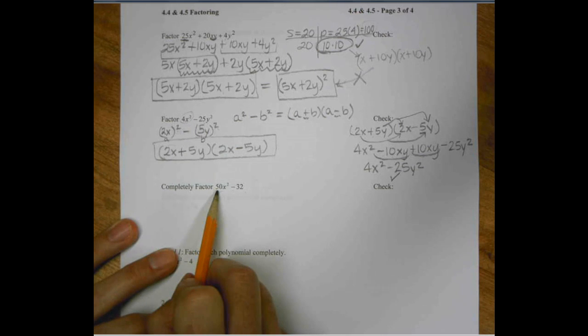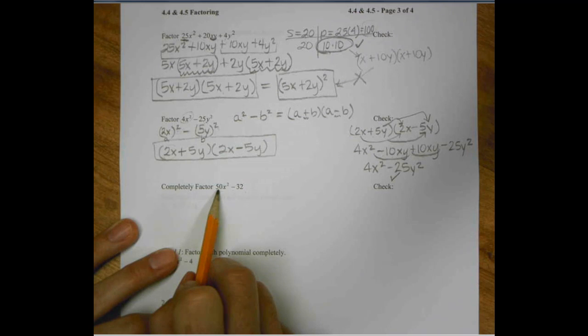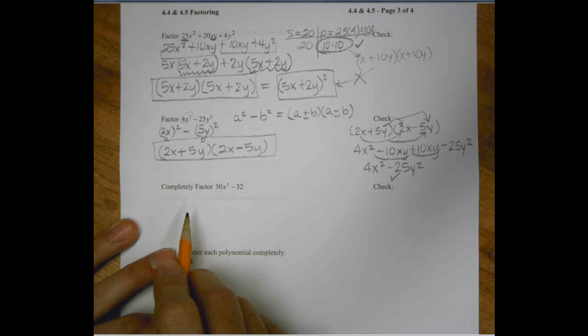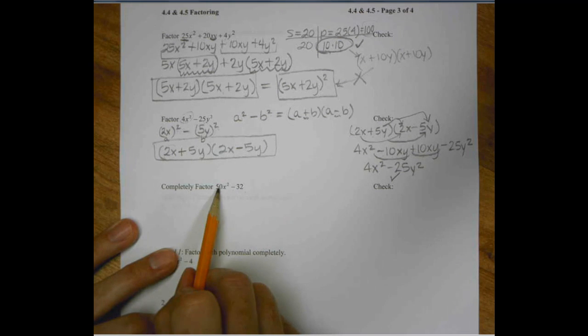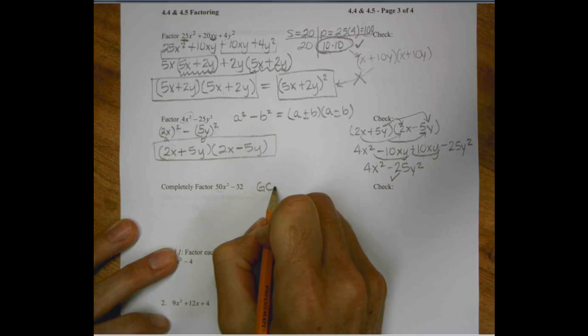One more problem, and it's a difference between two terms, and I'd love it to be a difference of squares, but 50 is not a perfect square and neither is 32. But since they're both even, I'm thinking, wow, I wonder if I can just do a greatest common factor first. So let's try that.